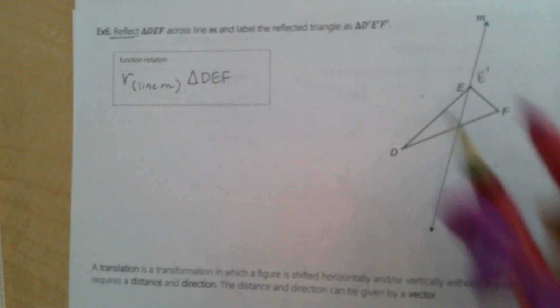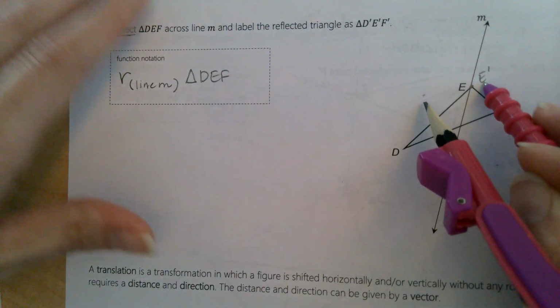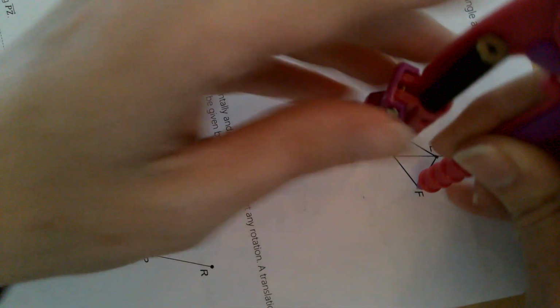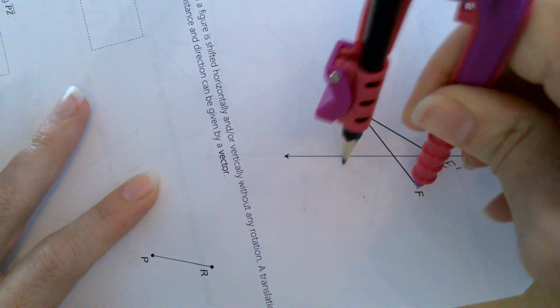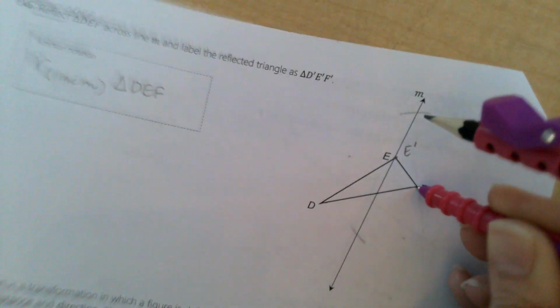Okay, so I've already reflected E because it stays put. We call it E prime. I'm going to start with F, but I have to turn my paper, guys. Sorry. Okay, so F. Okay, I'm going to make my little marks and turn over here. Remember not to move your distance.